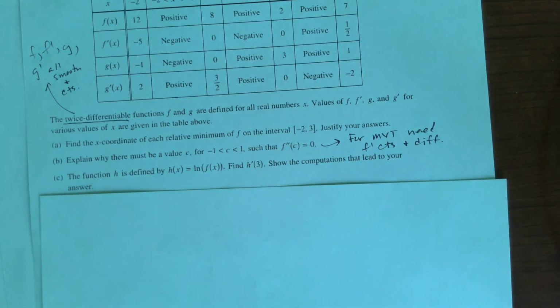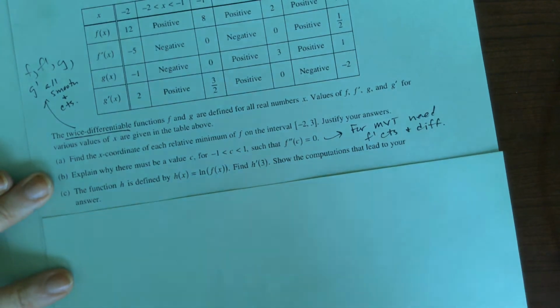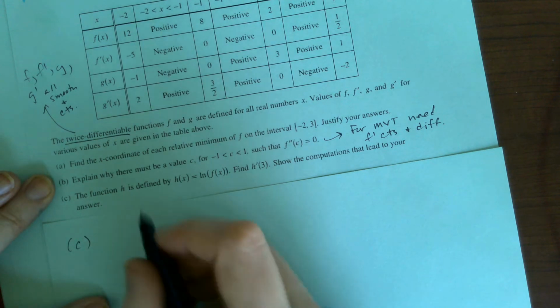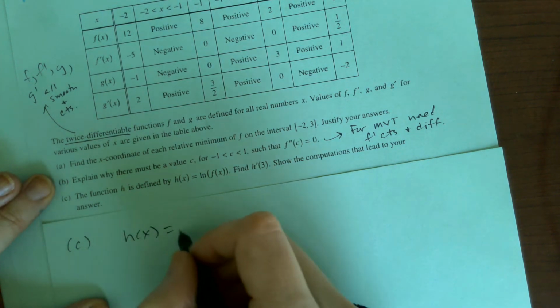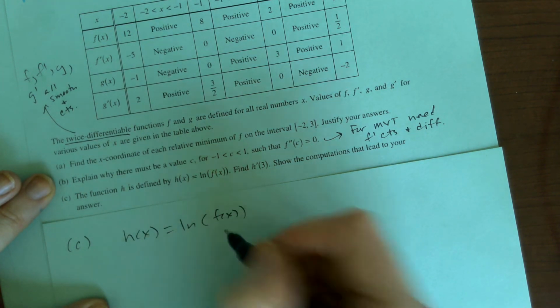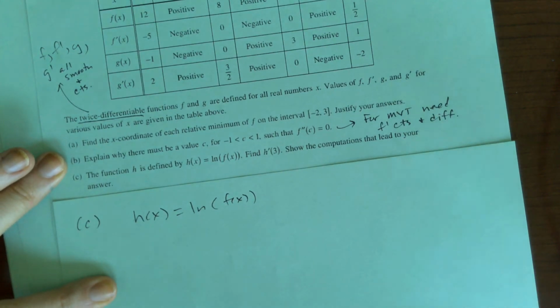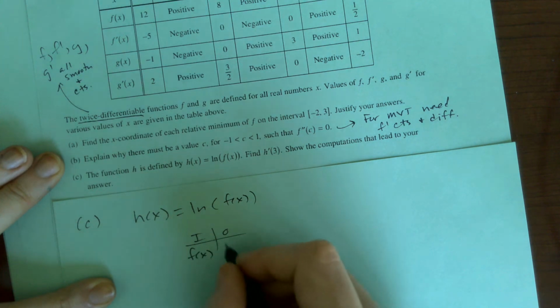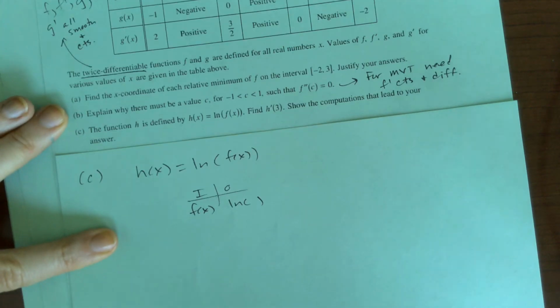Okay, the function h is defined by h of x equals natural log of f of x. Find h prime of 3. Show the computations that lead to your answer. All right, so this is part C. We've got that h of x equals natural log of f of x, and I want to find h prime, so I'm going to need chain rule. So the inside is f of x, the outside is natural log.